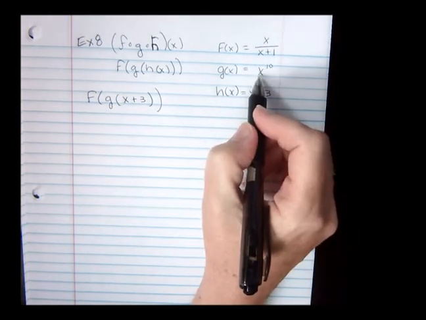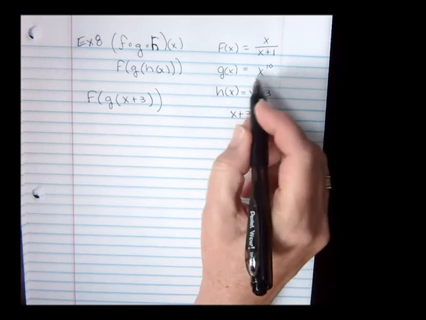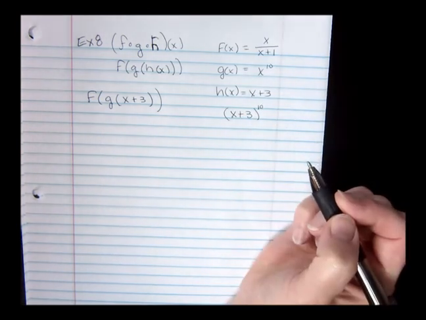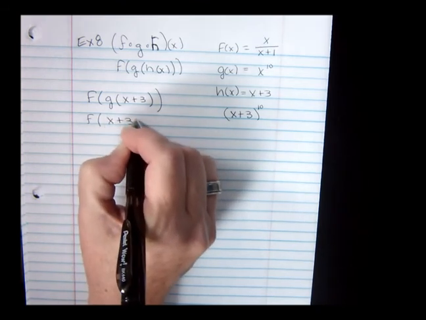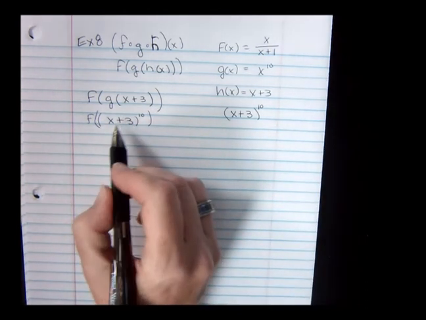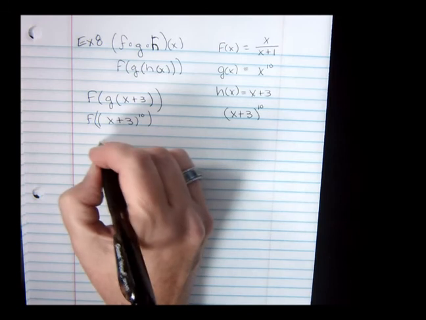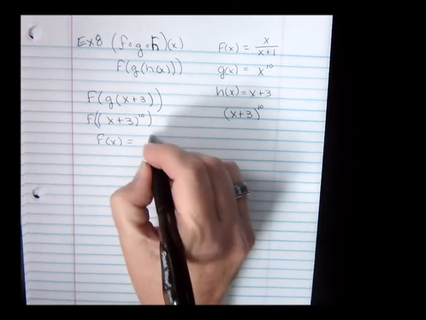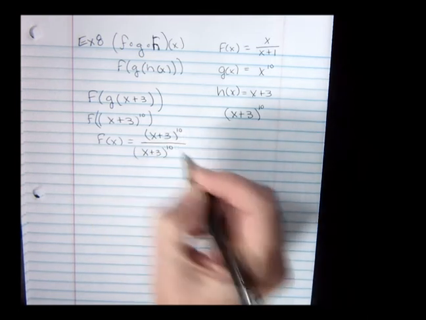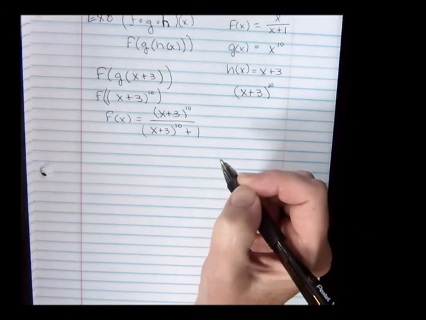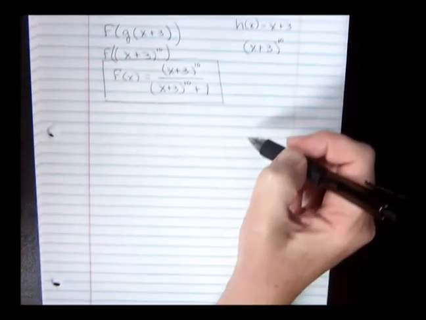So my g is x to the 10th. If I put that in, I'm going to have x plus 3 instead of the x to the 10th power. So now that means I have f of x plus 3 to the 10th power. Now I'm going to go to my f function, and wherever there is an x, I'm going to put this inside. So I have f of x equaling, top has an x, bottom has an x, plus 1. And this would be my answer to building that composition of those three functions. All right, one more. Let's take a look at example 9.